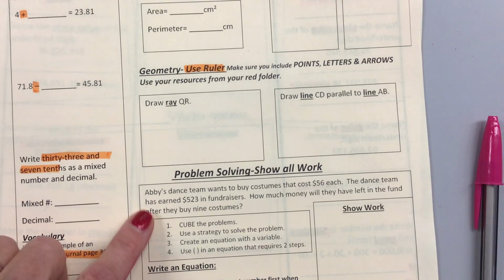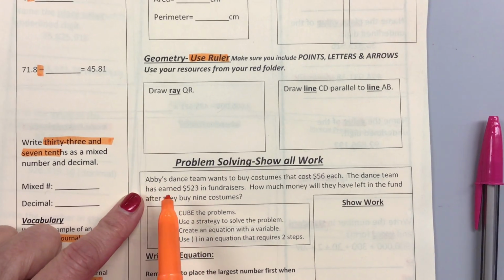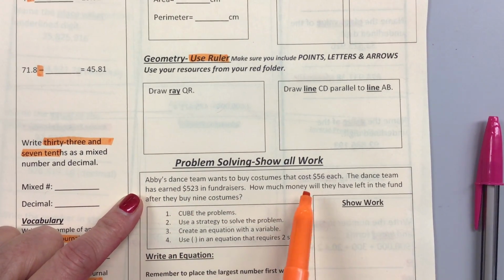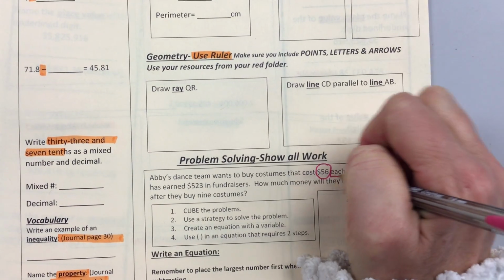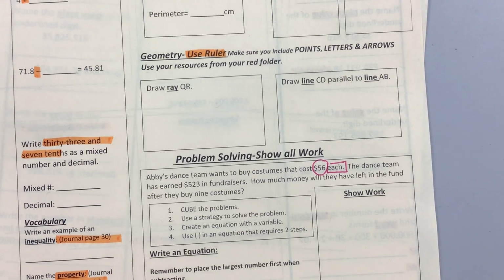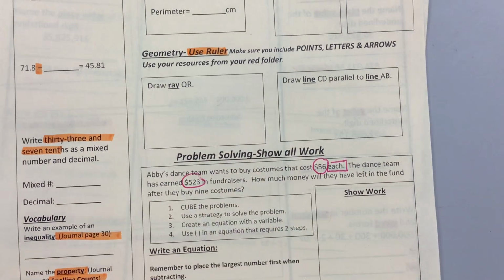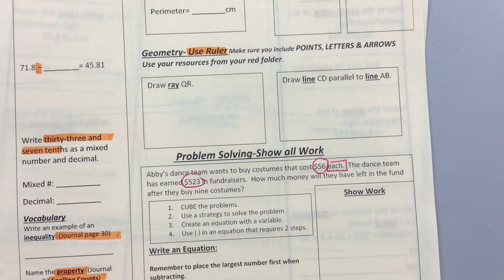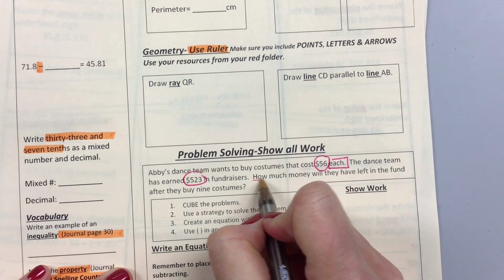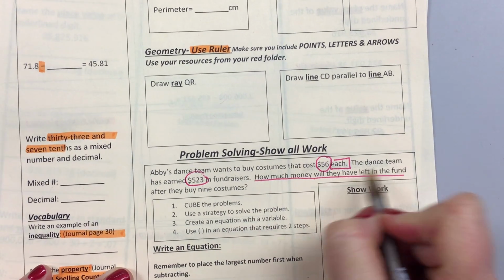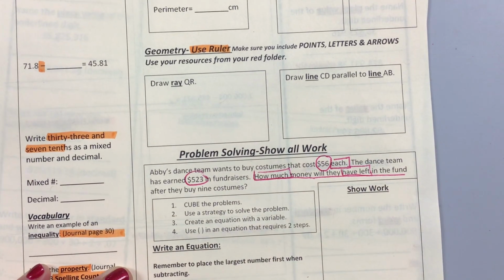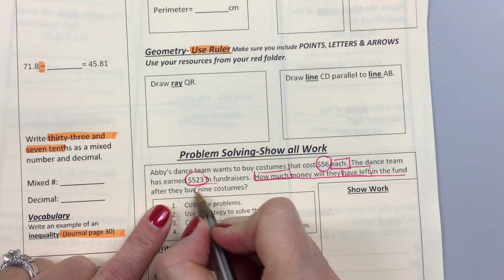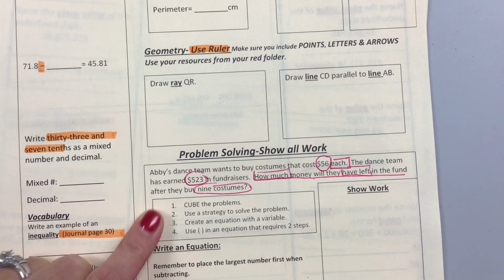Okay? And then here's a problem solving. Abby's dance team wants to buy costumes that cost $56 each. The dance team has earned 523 in fundraisers. How much money will they have left in the fund after they buy 9 costumes?